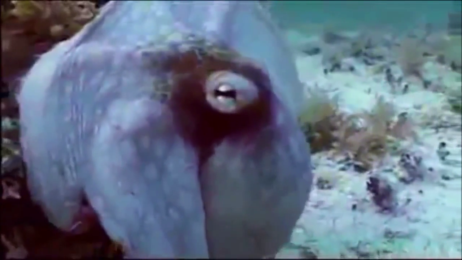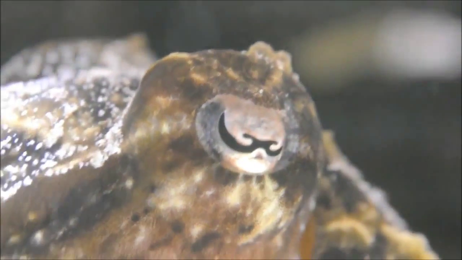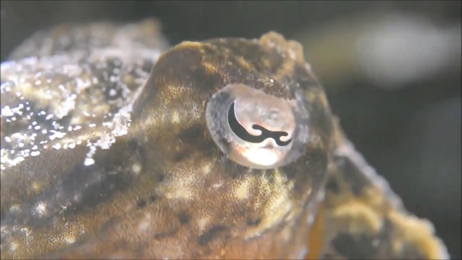The octopus, cuttlefish, and squid all have different eye morphology, with octopuses having slit-shaped rectangular pupils, cuttlefish having W-shaped pupils, and squids having round pupils.